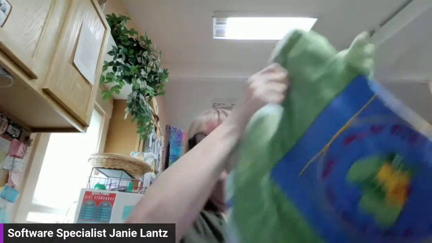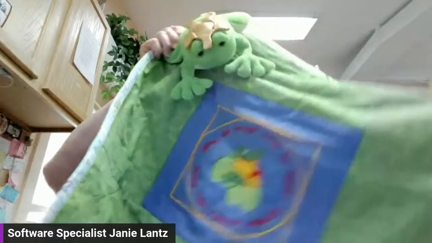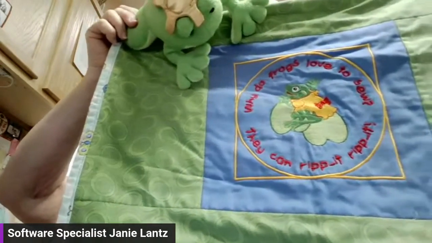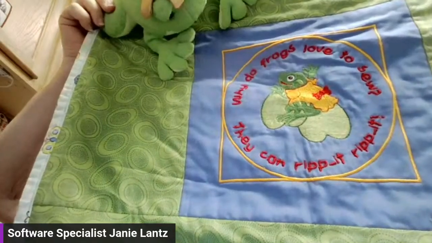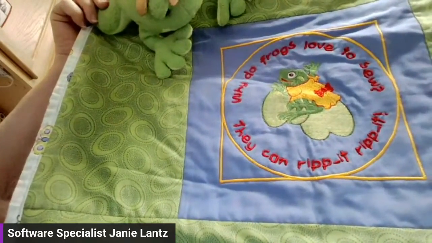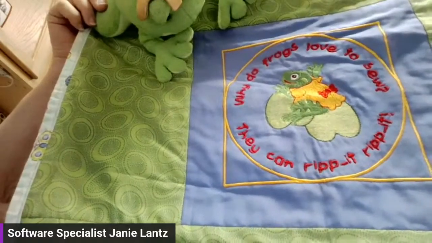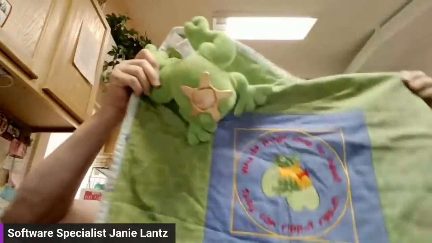And then I have one more that I'm going to share with you. And this one says, "Why do frogs love to sew? Because they know how to rip it, rip it." And that's supposed to be a funny joke. So if you're laughing, I did my job for the day.